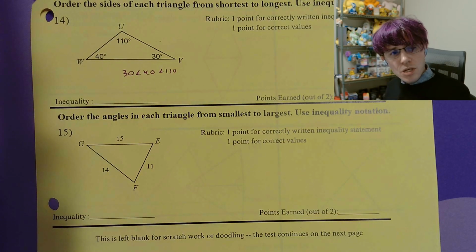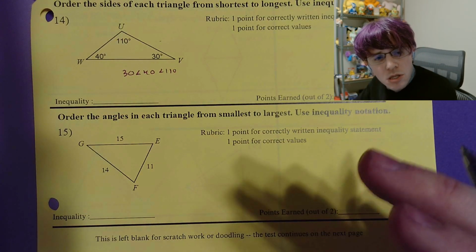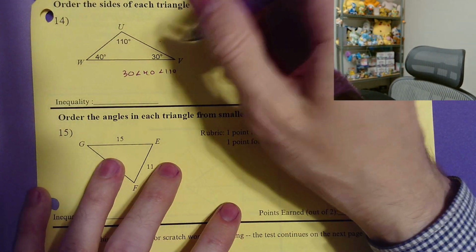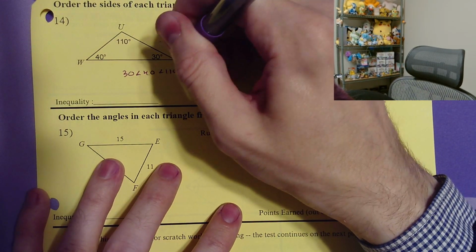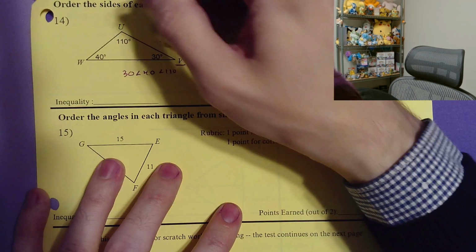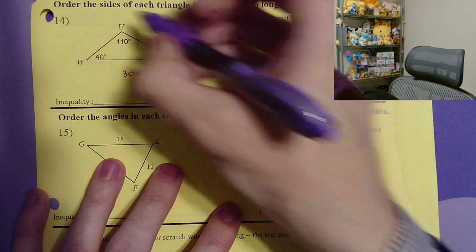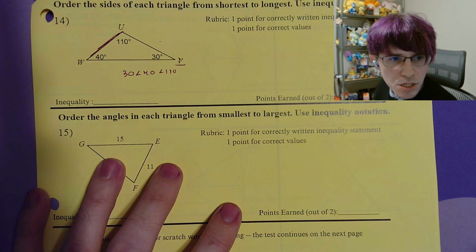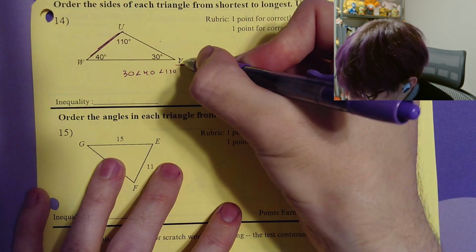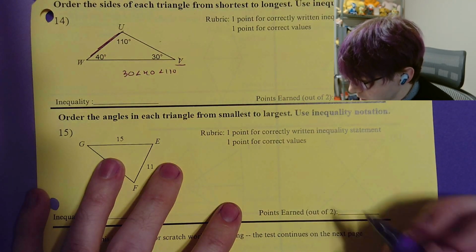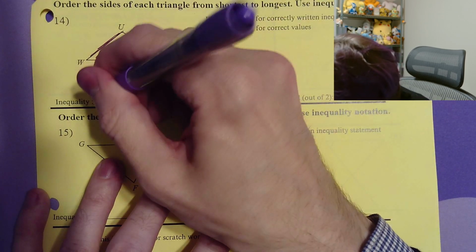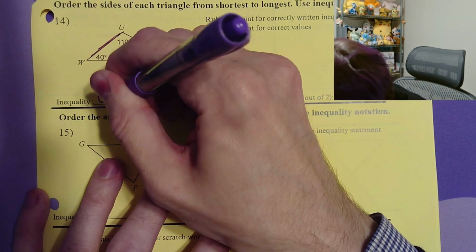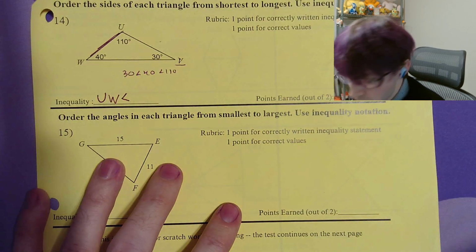So in one of the videos, I use the arrows. In this one, I'm using the side the angle doesn't touch. So V here, it touches this side and this side. It does not touch this side over here. Because it doesn't touch that side, it goes with it. V goes with the side UW. It is the smallest. Shortest, UW is less than.